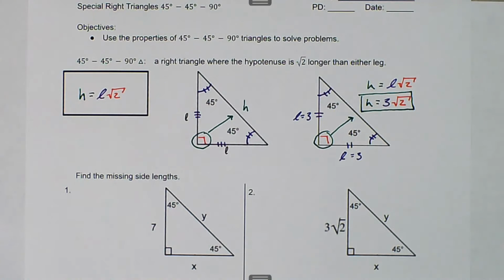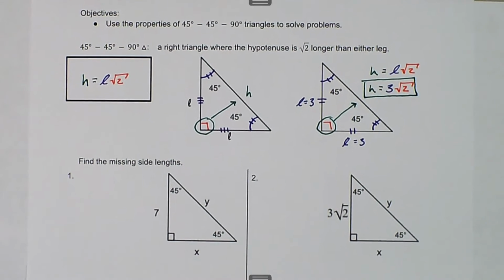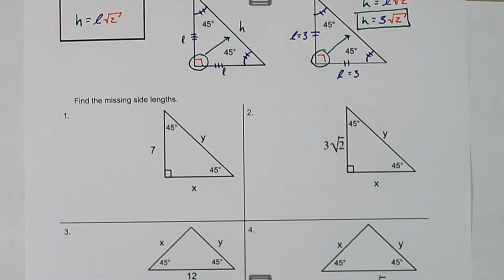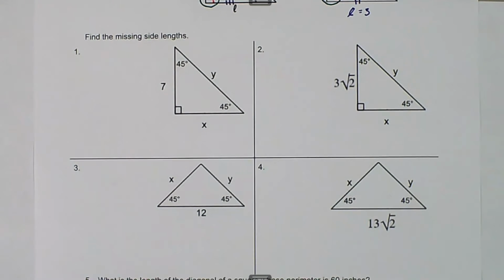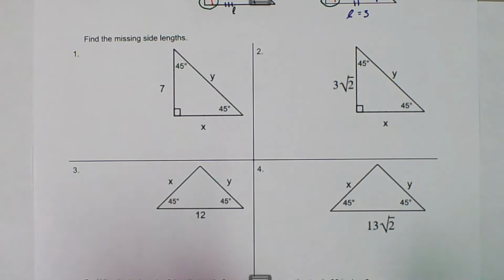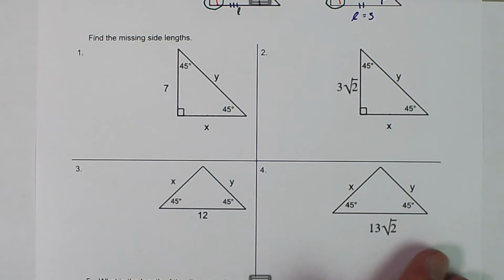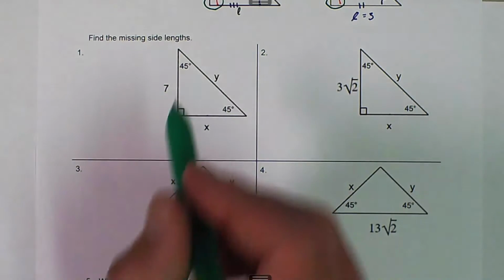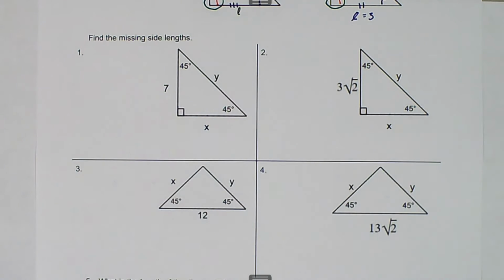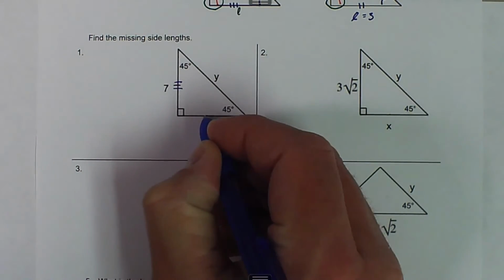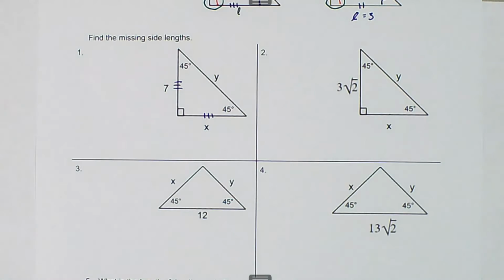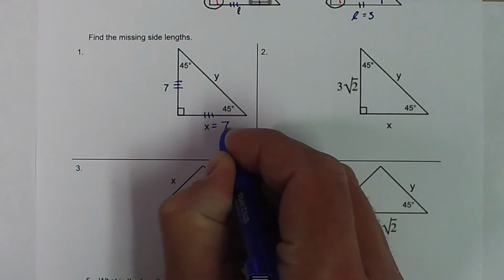So we want to figure out, as we go down through these examples, what the missing side lengths are. So for example 1, this is a 45, 45, 90 triangle. So we should know that each side is congruent because it's an isosceles triangle. So that means that x has to be equal to 7.